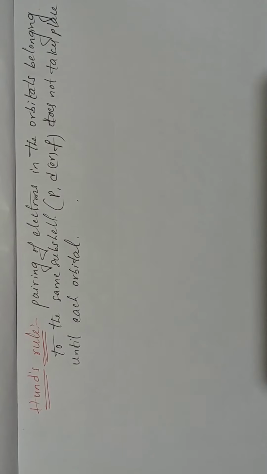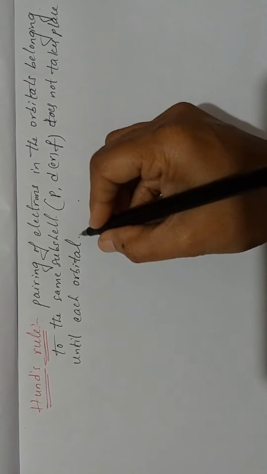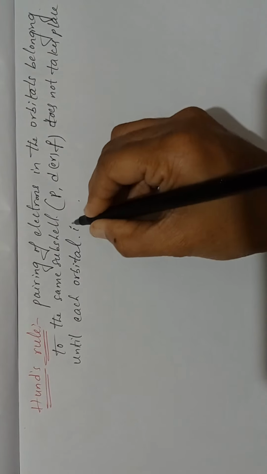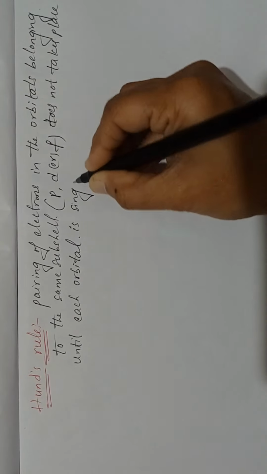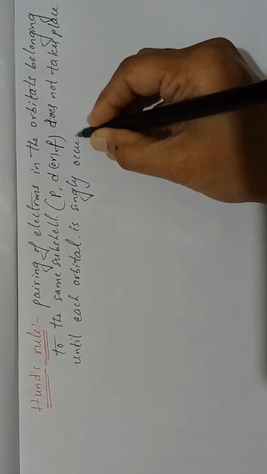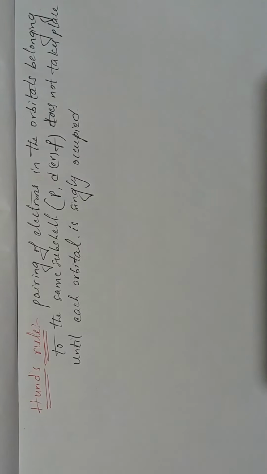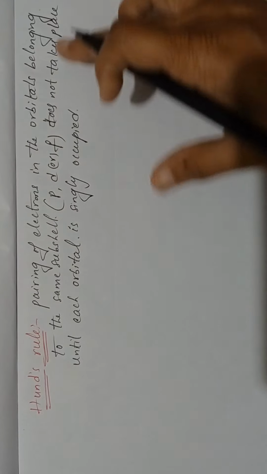That means each orbital is singly occupied. Study this definition, students: pairing of electrons in the orbitals belonging to the same subshell.